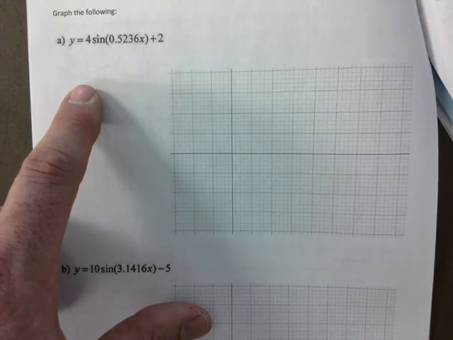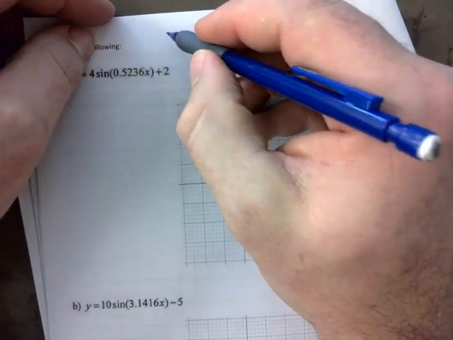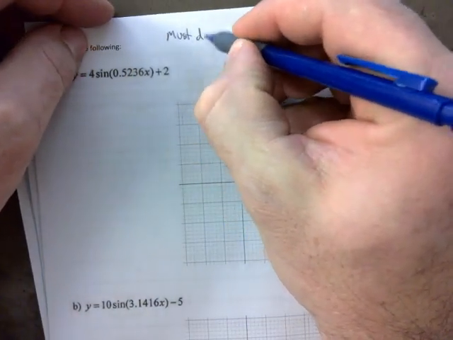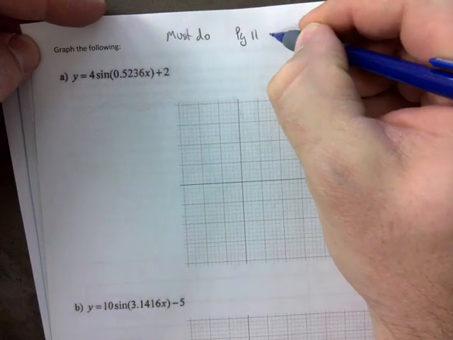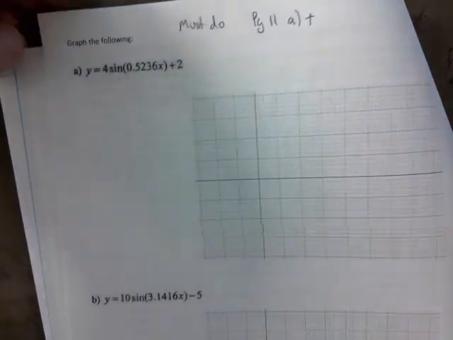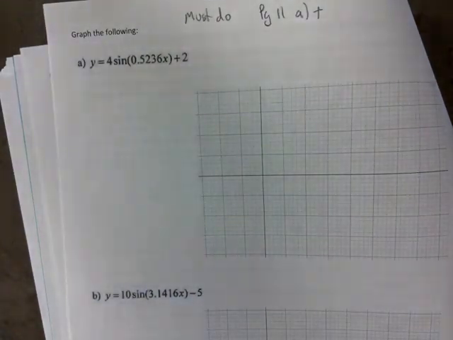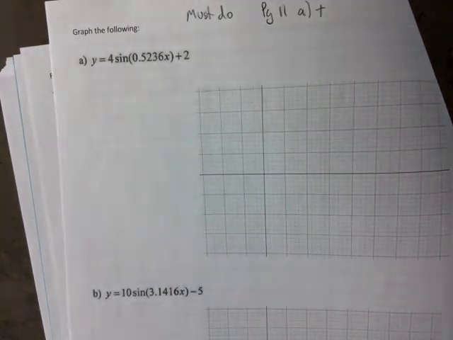I don't. Okay, so I'm going to say if you could do 11, I will say this. Must do. I would say page 11A plus. Let me just go find the other one because there's different levels of difficulty.